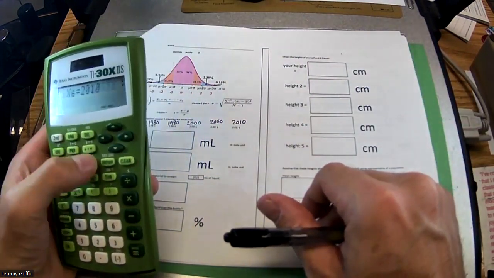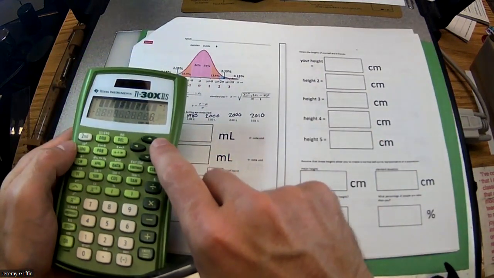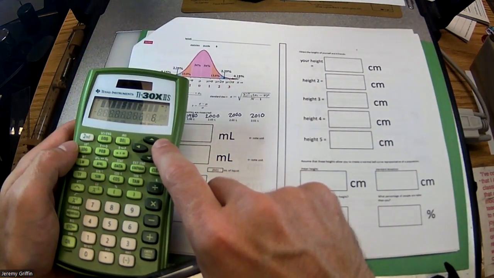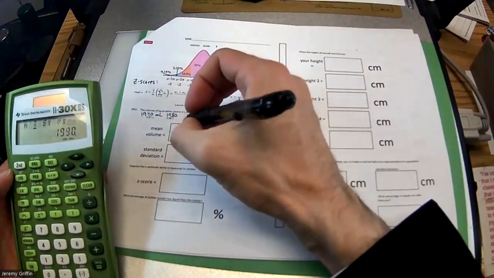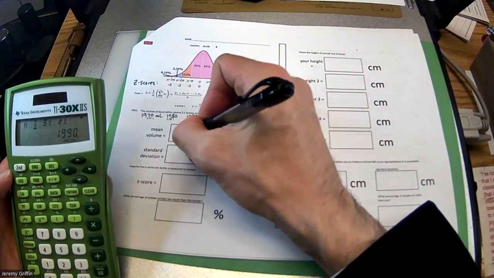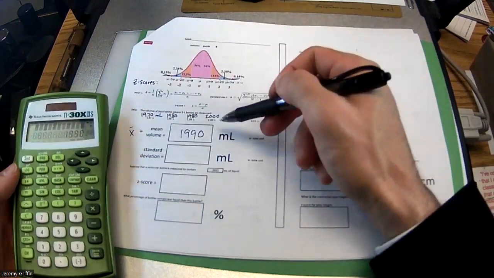Okay. Hit stat var. 6 bottles. Yep. Everybody's got 6 bottles on their screen. Everybody's doing good. Scroll to the right. X bar. That's the mean volume, right here. That's what X bar is, the mean. If you do X bar equals, it gets that right there.